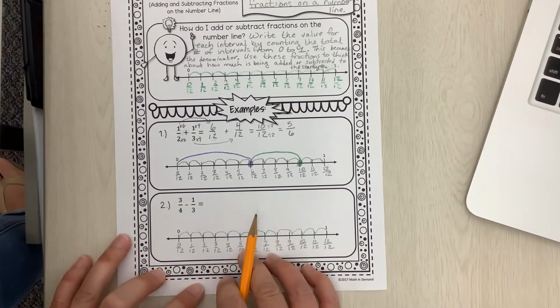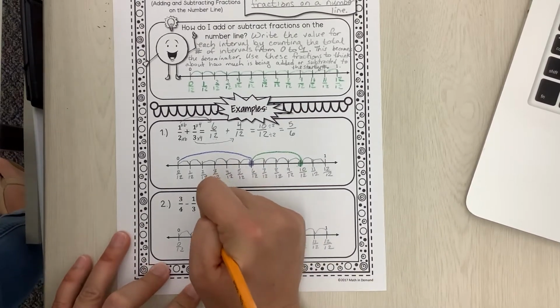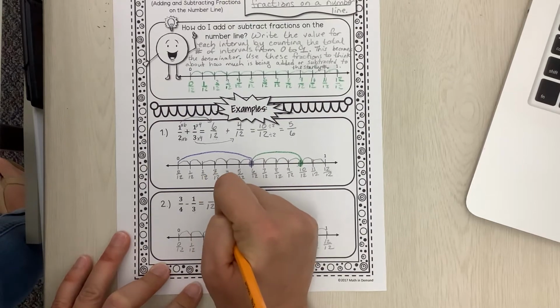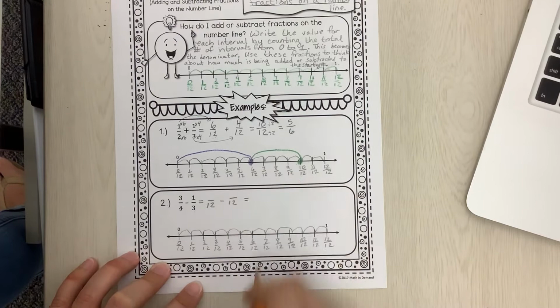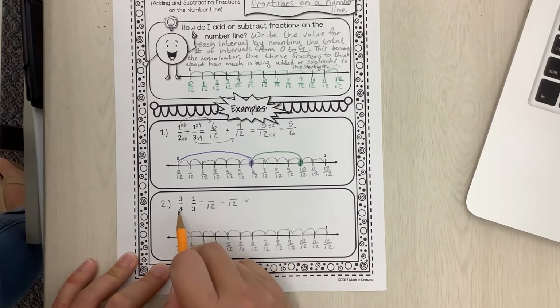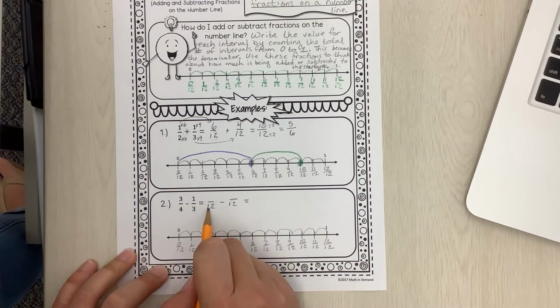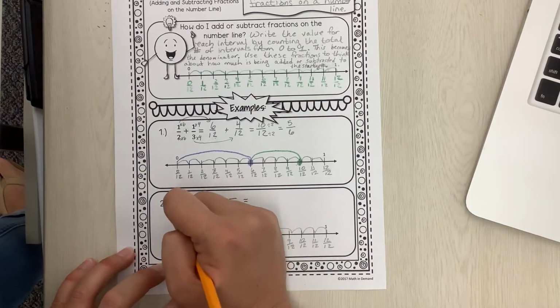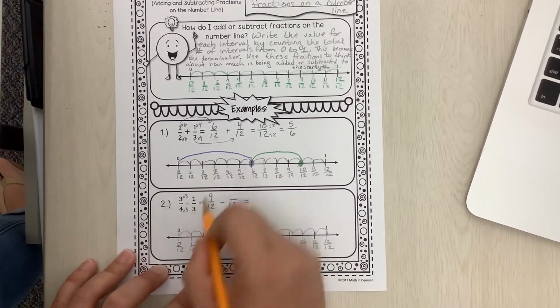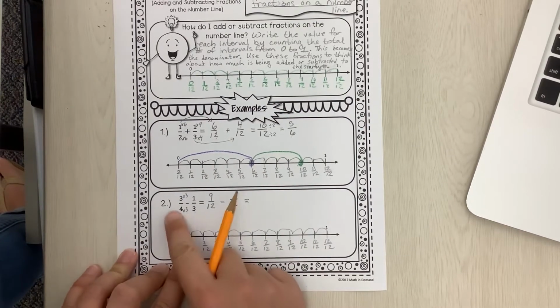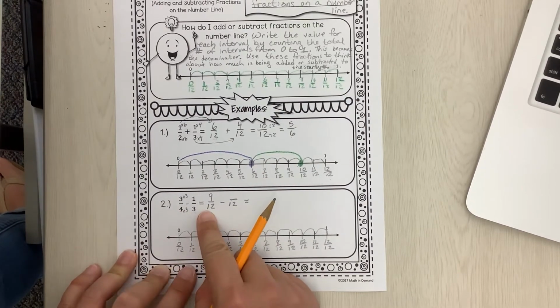Okay, so we know our denominator is going to have to be 12 again. And now let's figure out what our numerator is going to be. So what did I do to 4 to get 12? I multiplied 4 by 3, which means I have to multiply my numerator by 3. So that's 9. 3 times 3 is 9. 3/4 is the same as 9 twelfths.